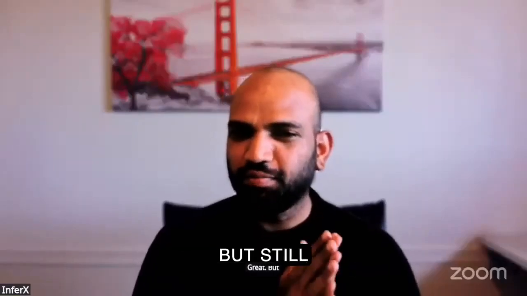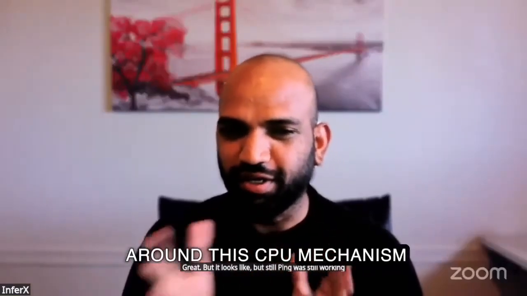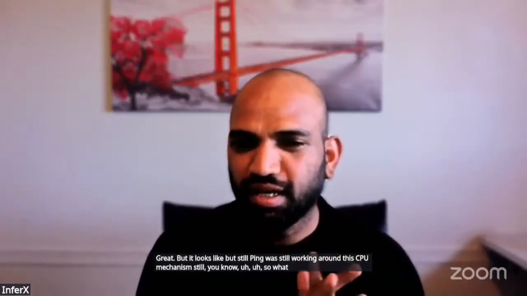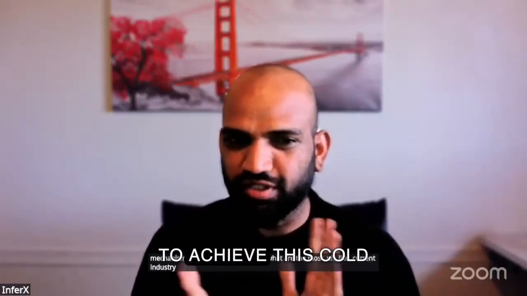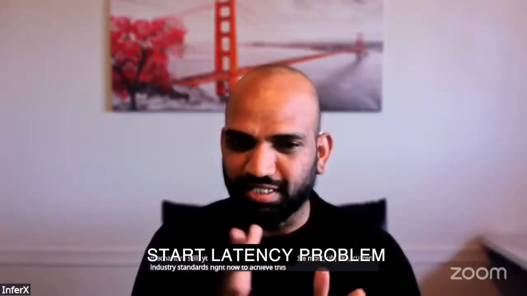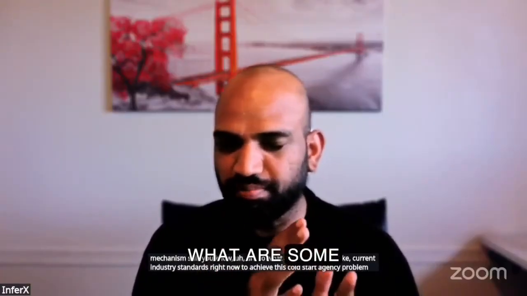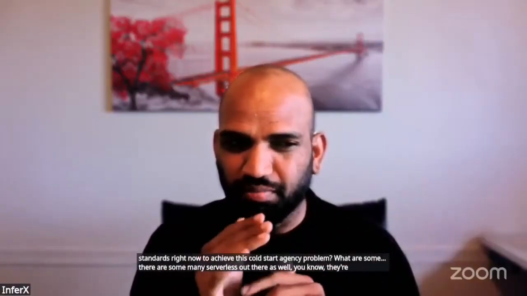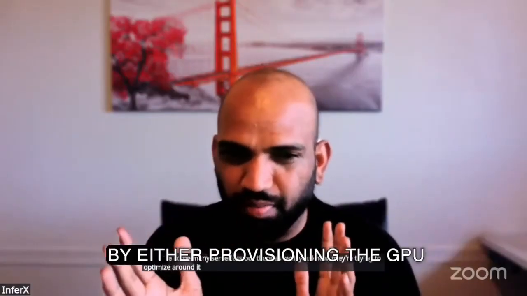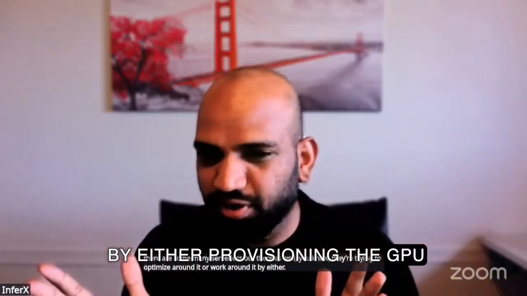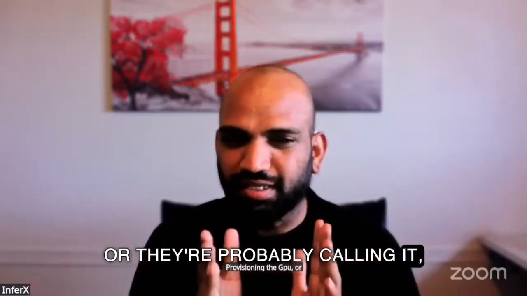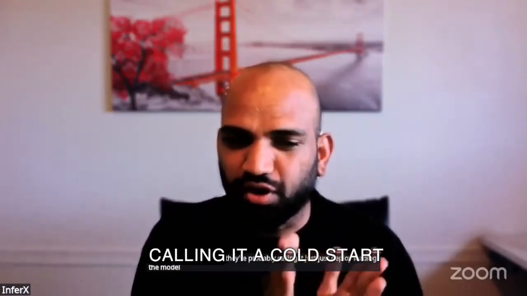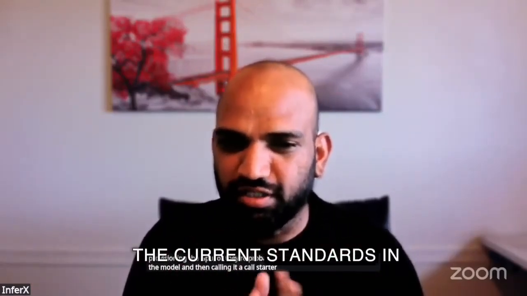But it looks like people are still working around this CPU mechanism. So what are the current industry standards right now to address this cold start latency problem? There are so many serverless offerings out there as well. They're trying to optimize or work around it, either by provisioning the GPU, or by just deploying, loading the model and calling it a cold start. But what are the current standards in the industry?